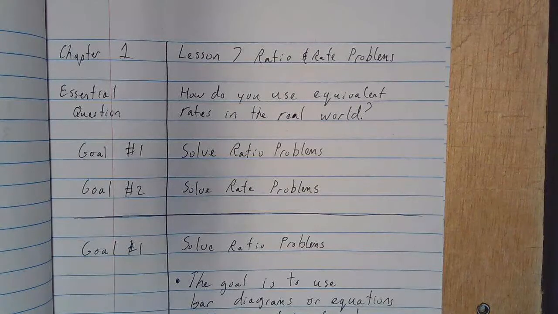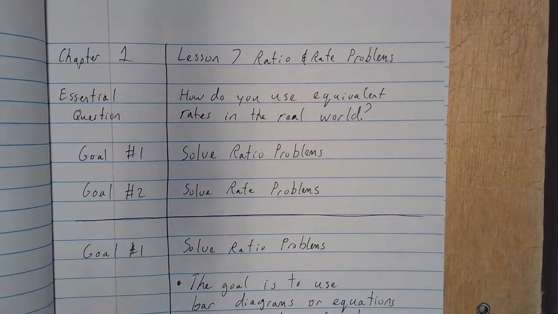All right, guys, we're going to start lesson 7, ratio and rate problems. This is the last lesson for chapter 1, and after this we start chapter 2, so yay. All right, so let's just get to it.